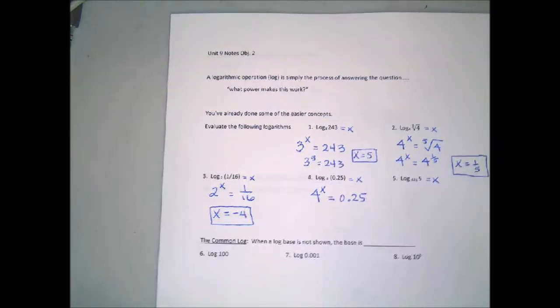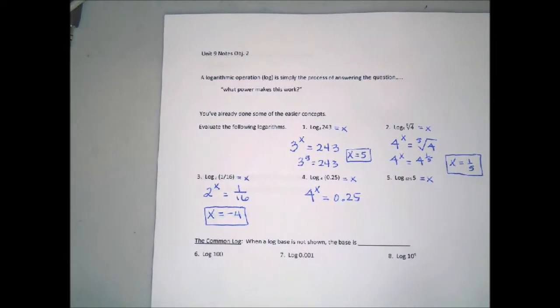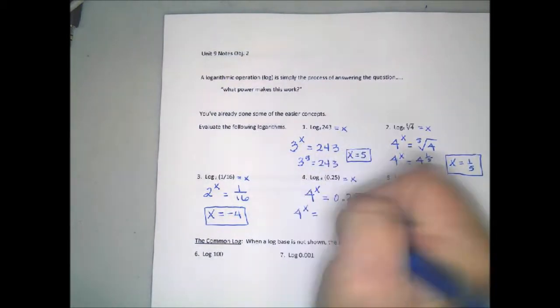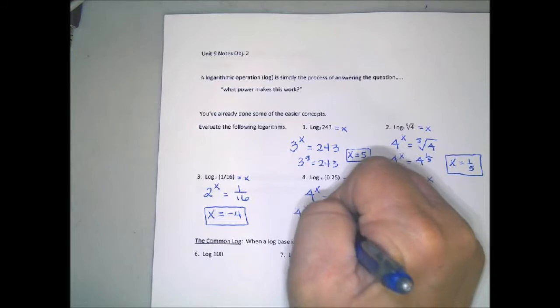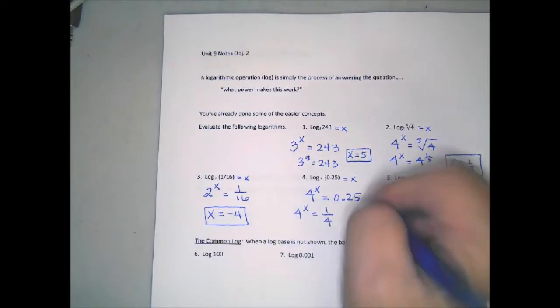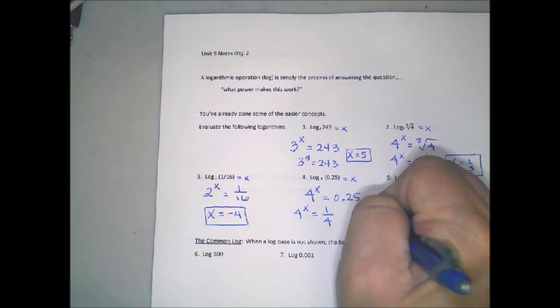Now, you've got to think for a second. 0.25 is the same thing as 1/4. So this problem is really 4 to the x equals 1 over 4. So what power turns the number 4 into the fraction 1/4? And that power is -1.